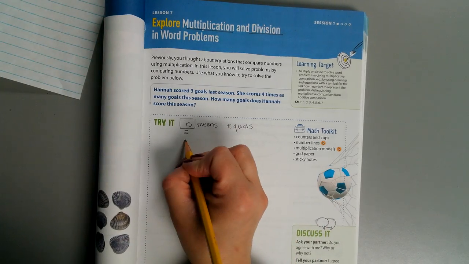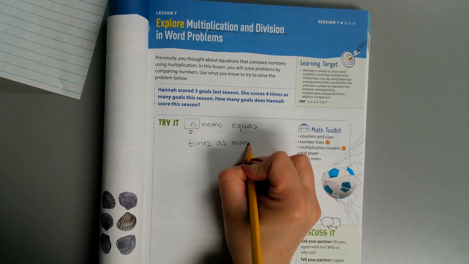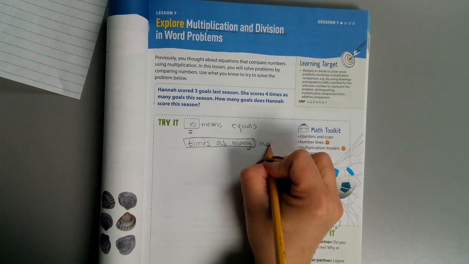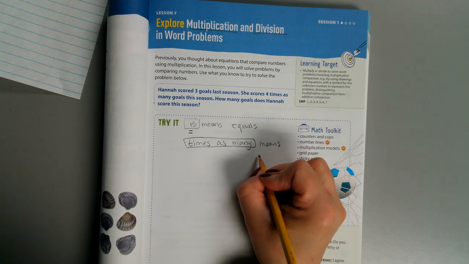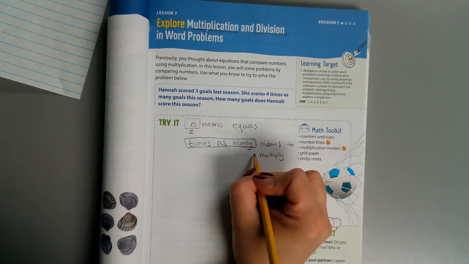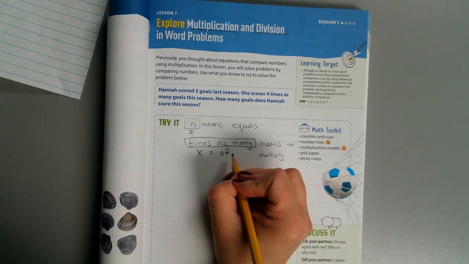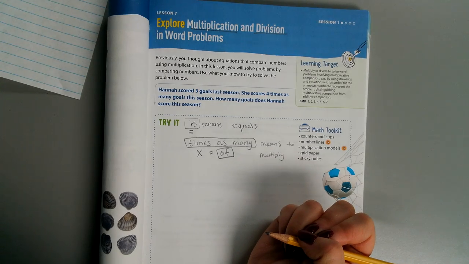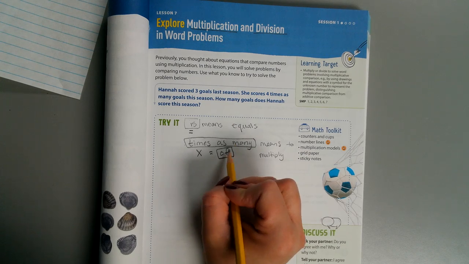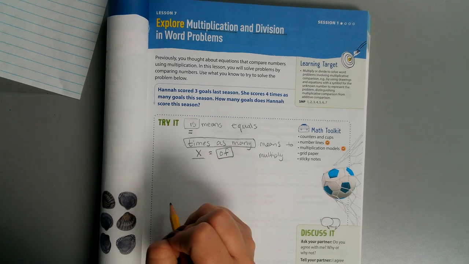Times as many. What does times as many mean? It means to multiply. This is so important too. Another word that means to multiply is of. Okay? These are very important. College, high school, next year. Times as many and of also means to multiply. Okay?